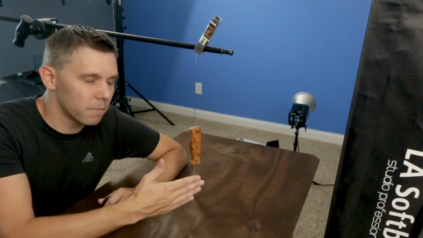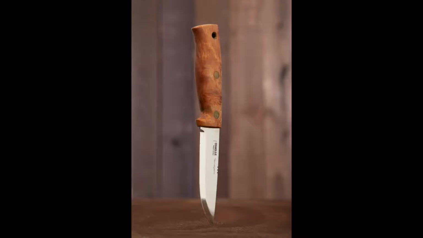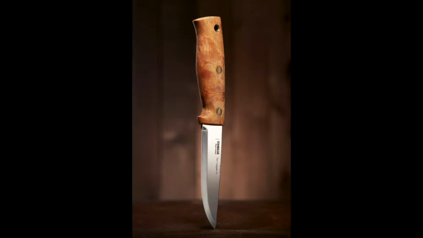Today I'm going to go in detail on how to create a gradiated light on a flat, shiny object like this knife right here, so that you can take your image from this to this.